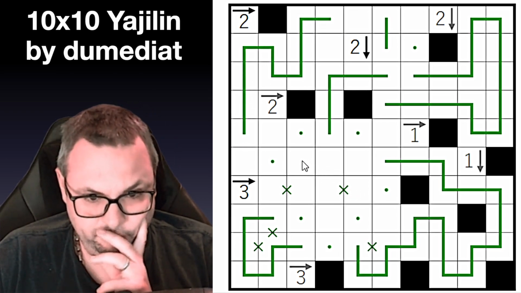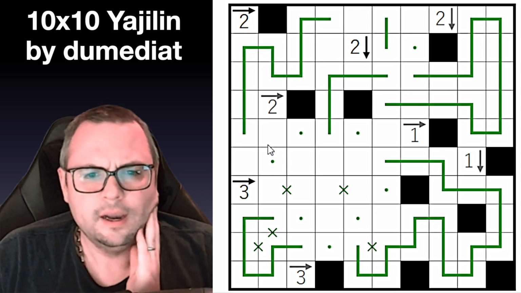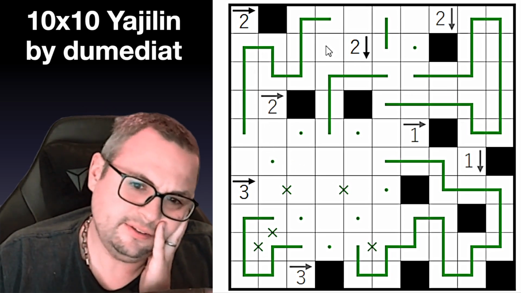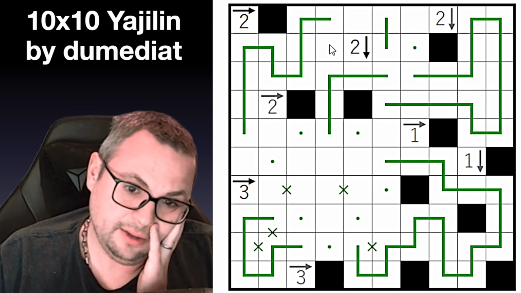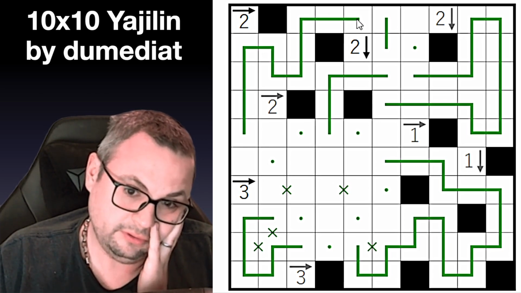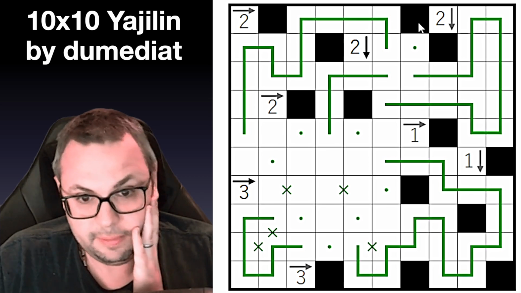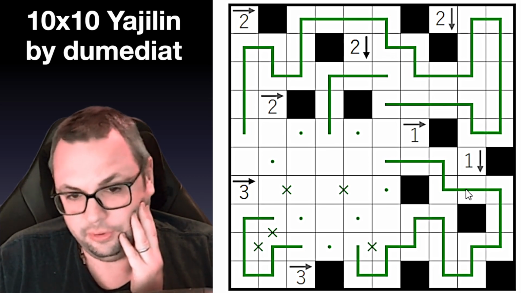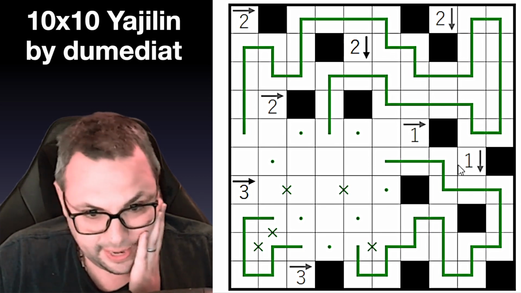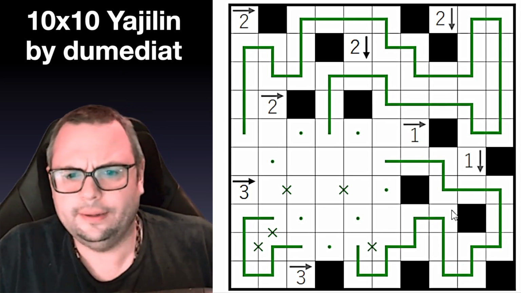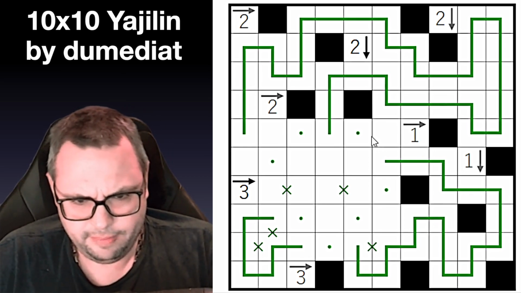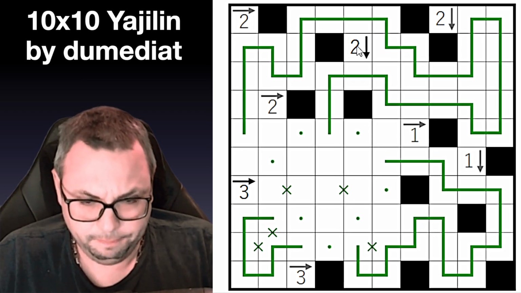Sorry, I went one step too far over there. This is now a dead end. So it's shaded, which forces this across here, which then makes that be shaded, makes this a corner. And now this goes down like that. So we have made some additional progress.